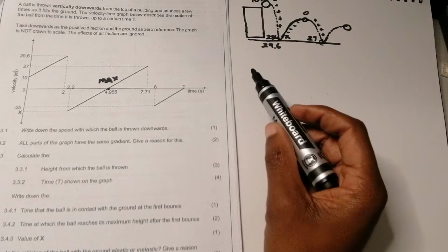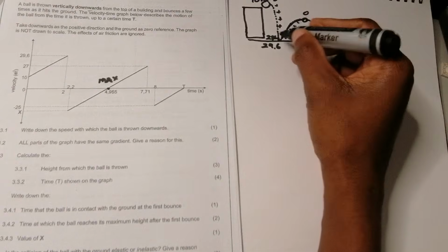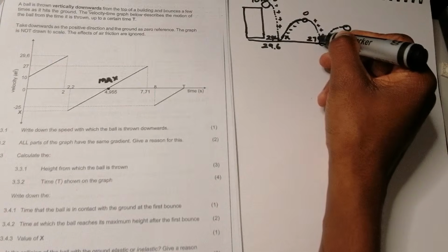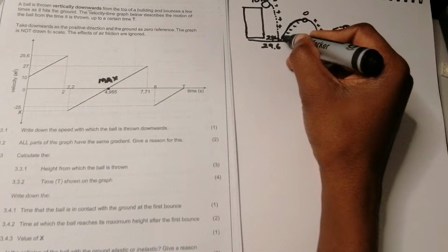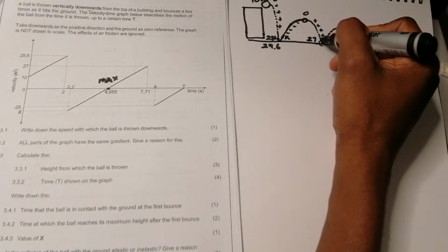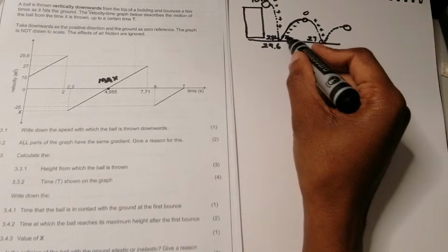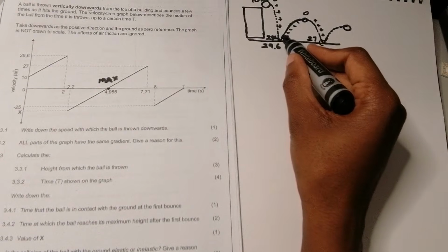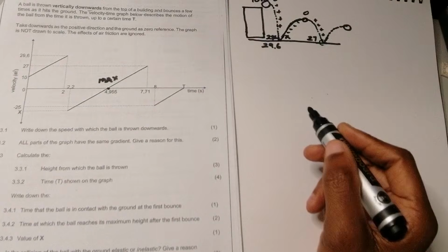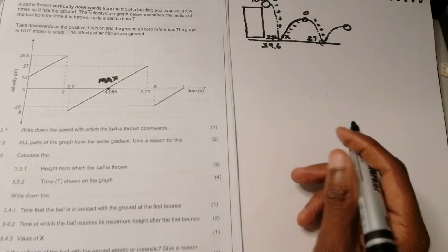Now, I want you to just think about it. I think in the previous video, I told you about a time symmetry. We said when an object leaves a certain point and comes back to the same point, the speed with which it leaves will be the same as the speed with which it lands back, provided that it is the same position again, right? So this tells us what the value of x would be. It means x would be 27. So it would be negative 27, and it comes back with the same speed, 27 meters per second, because this position and that position are exactly the same.